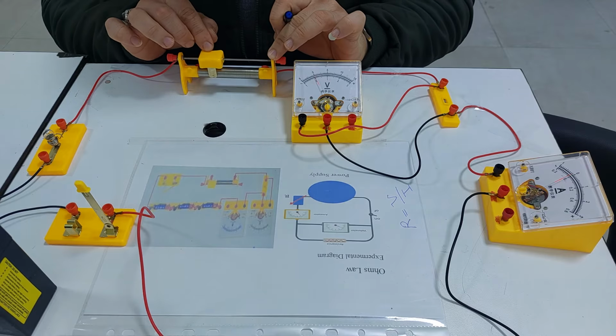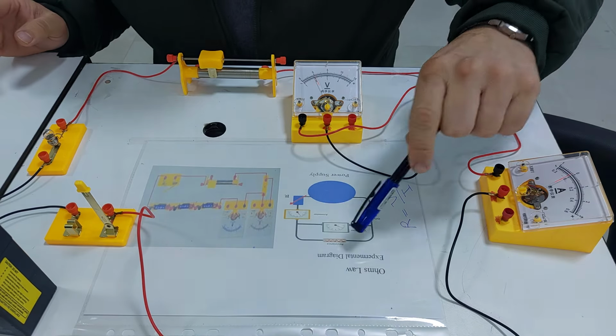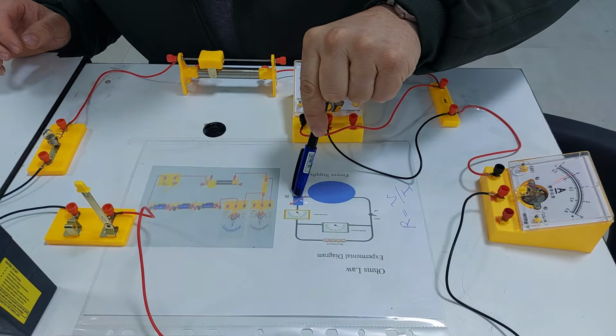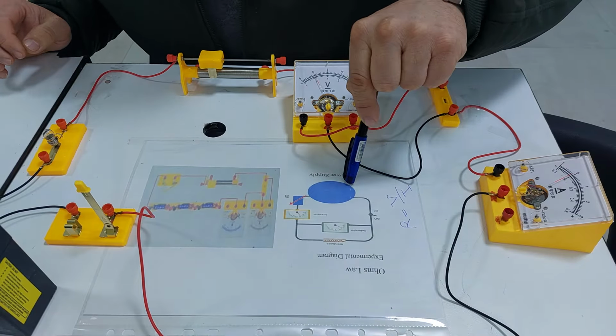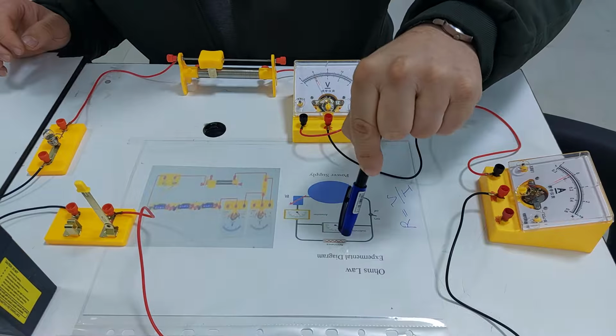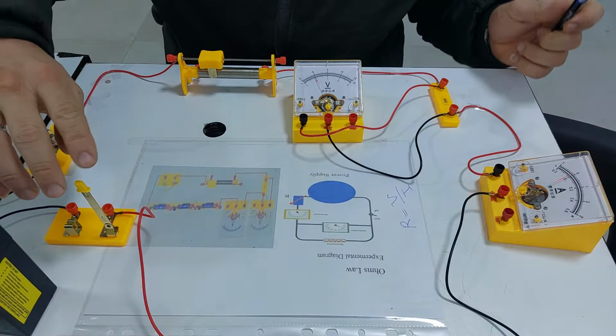My rheostat's maximum value of resistance is 20 ohm, 2 ampere, according to this diagram. Here the rheostat, simple. Here it's the power supply or battery. The key, my unknown resistance. We will try to calculate its value, and the voltmeter.